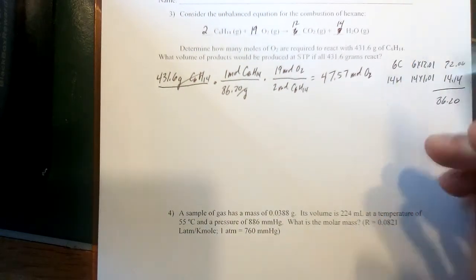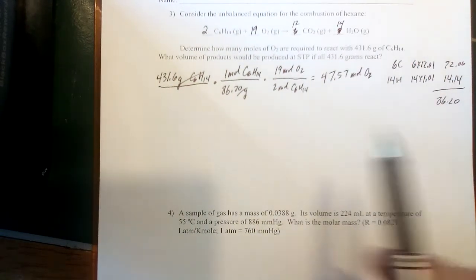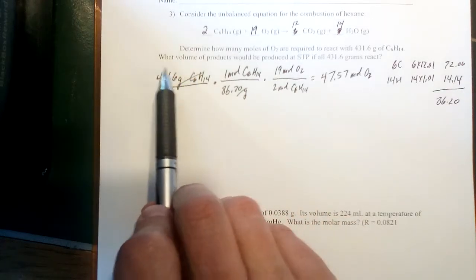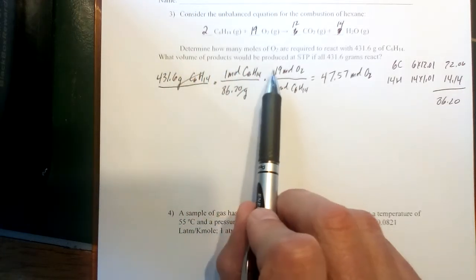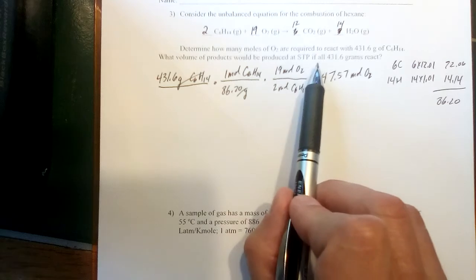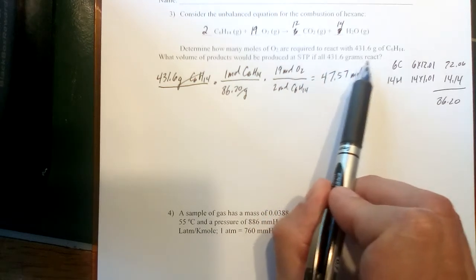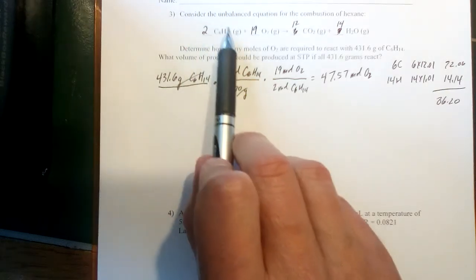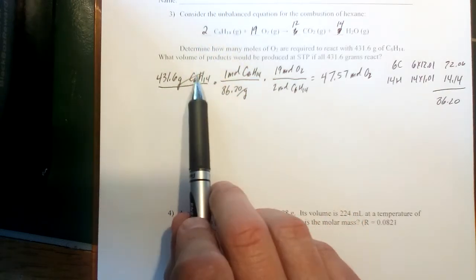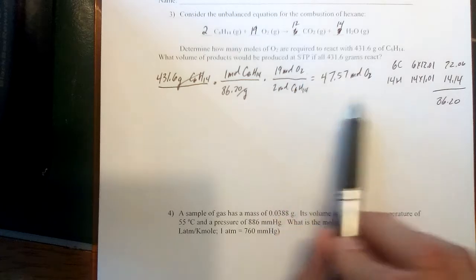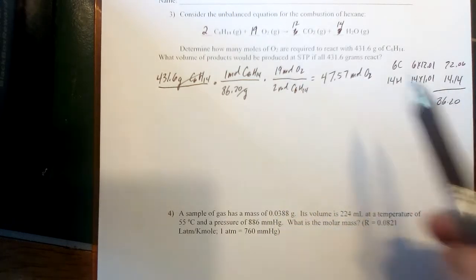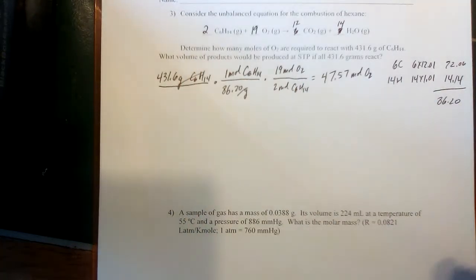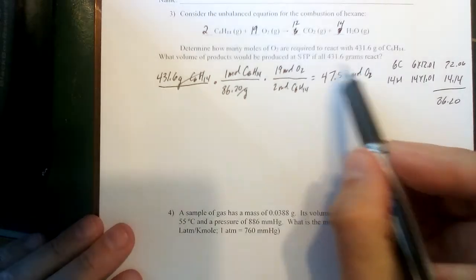Okay, so that would be the first part of the problem, just a straightforward stoichiometry problem, out of chapter 3. The second problem, what volume of products would be produced at STP if all 431.6 grams react? So we just calculated if all of the hexane reactant reacts with oxygen, we got this many moles of O2. Now, what we need, though, to figure out volume is to know how many total moles of gas would be present. So all of this oxygen would have reacted as well, but it would have been converted into the products.